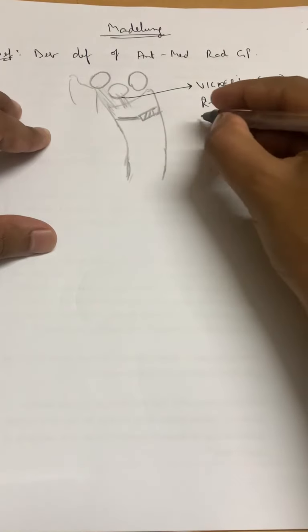Okay, one more important ligament we have is the radio-triquetral ligament. Okay, also because of the pull and the empty space created here, there will be proximal migration of carpals.